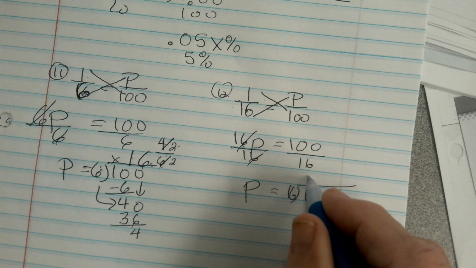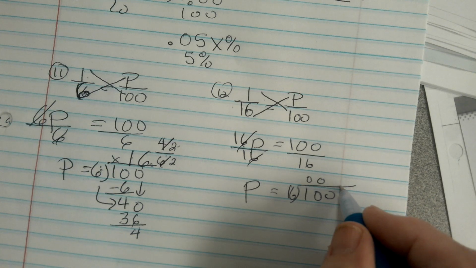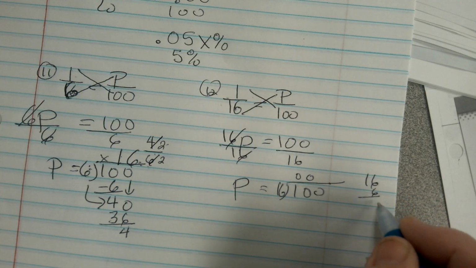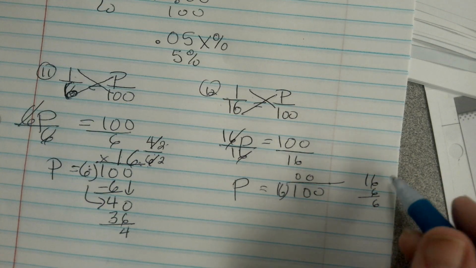16 doesn't go into 1. 16 doesn't go into 10. 16 goes into 100 5 times, and I'm going to guess 6 times. And I'm going to guess it's the same thing. This one's 80. If it's multiplied by 5.